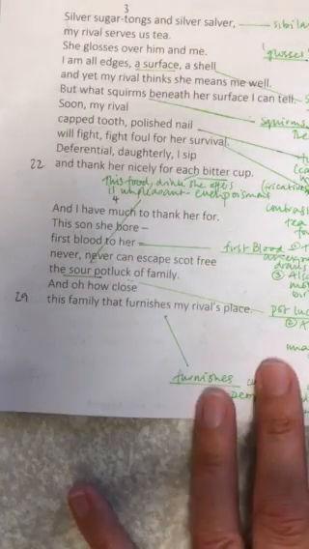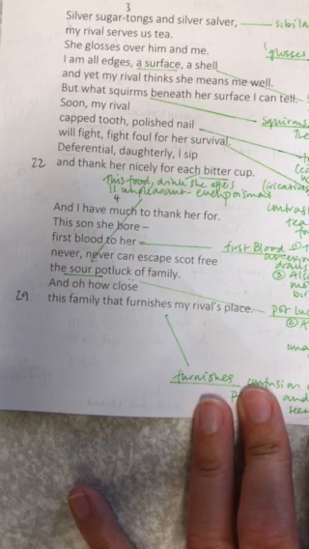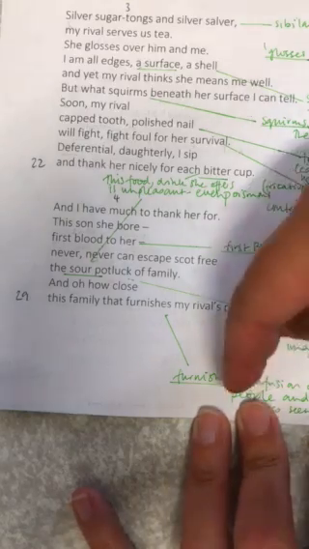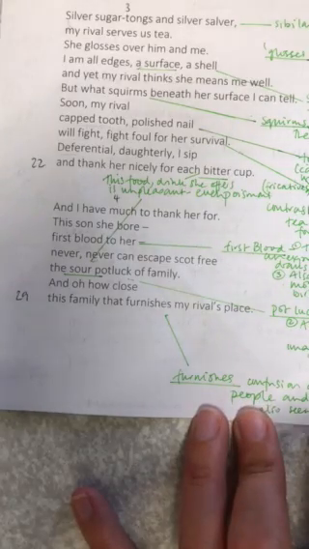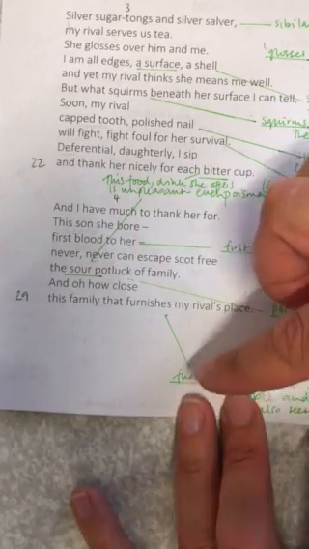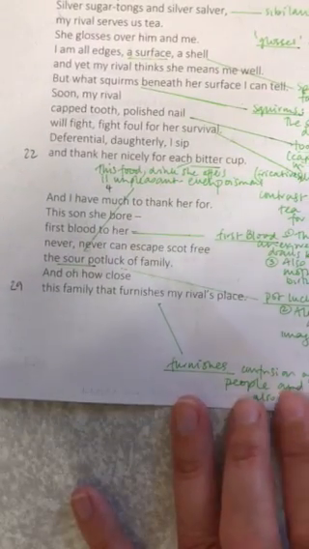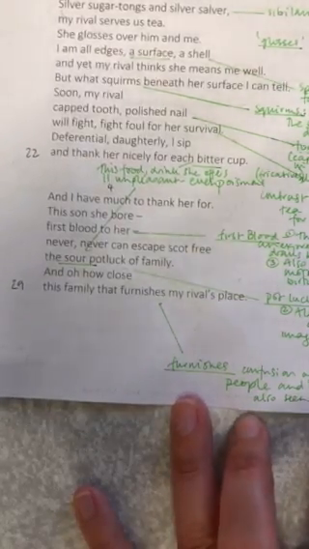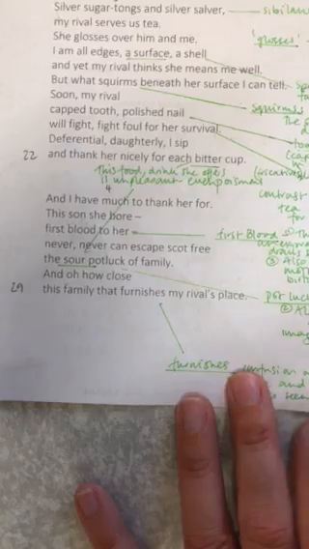"And oh, how close this family that furnishes my rival's place." So this family are close and she is feeling disadvantaged by that. And link this "furnishes" to the idea of "peopled" in the first verse. The confusion between furnishing and peopled, people and things, they're almost indistinguishable. So is Liz Lockhead saying that people are seen as possessions by this mother figure? Quite possibly. Anyway, worth investigating a little bit more.